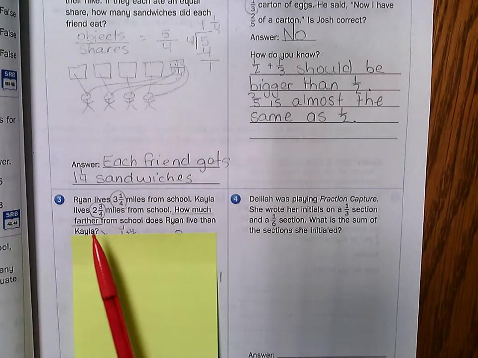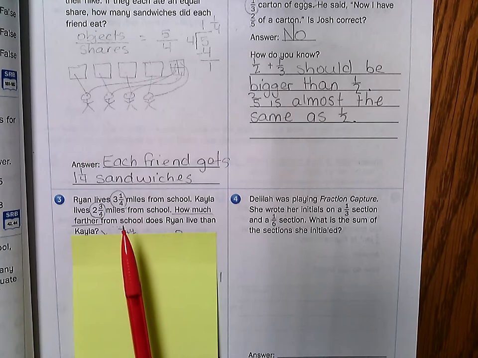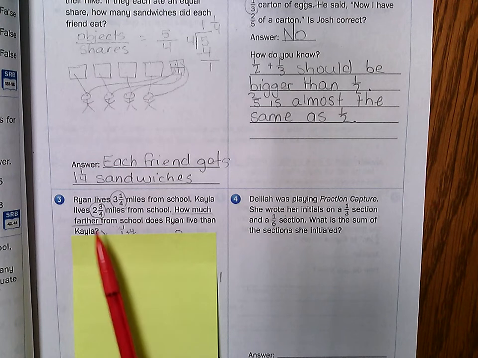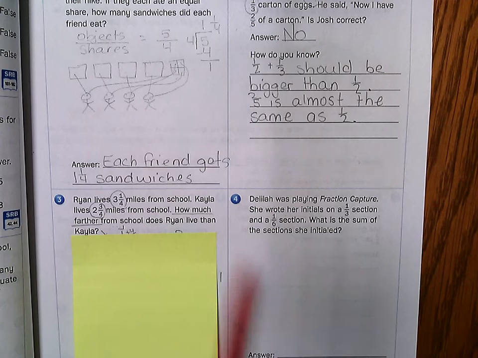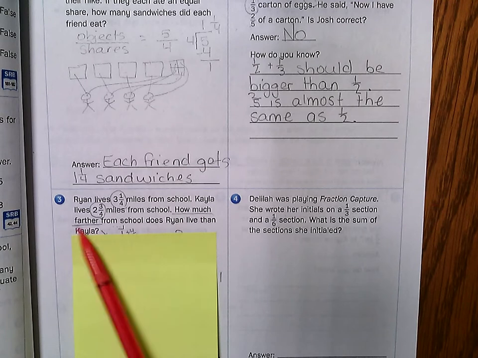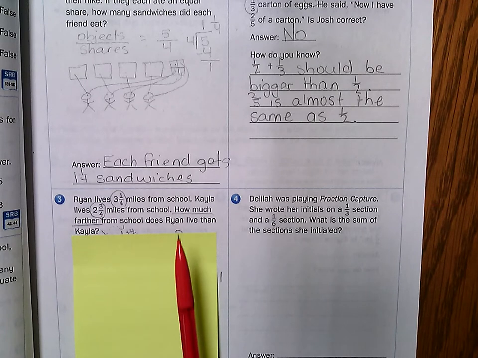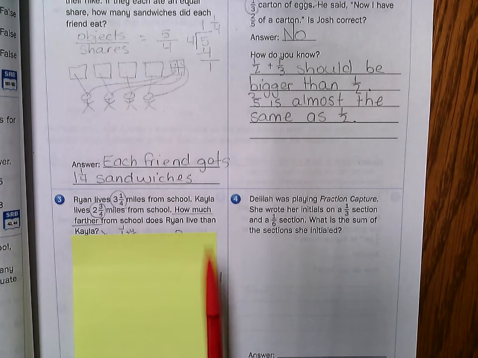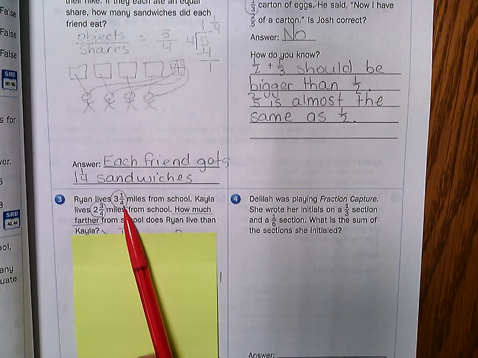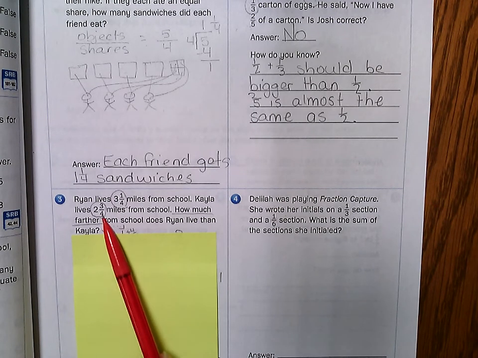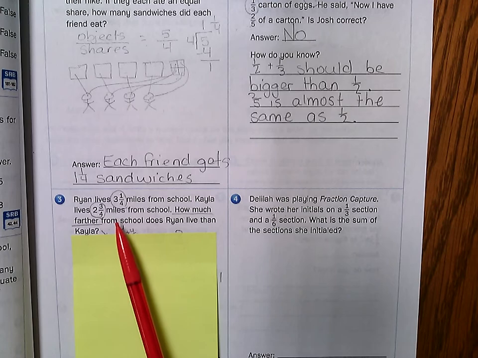Number 3 says that Ryan lives 3 1/4 miles from school, and Kayla lives 2 3/4 miles from school. How much farther from school does Ryan live than Kayla? When you see those words, how much farther, that's a clue that you're going to be doing subtraction. You're finding the difference between Ryan and Kayla's distance from school. So I'm going to take Ryan's distance and I'm going to subtract Kayla's distance. And whatever answer I get, that's how far apart they are.